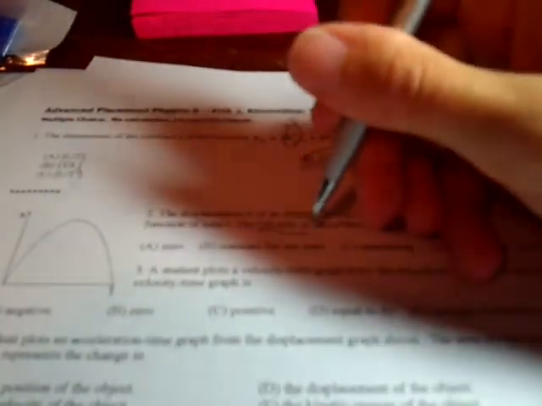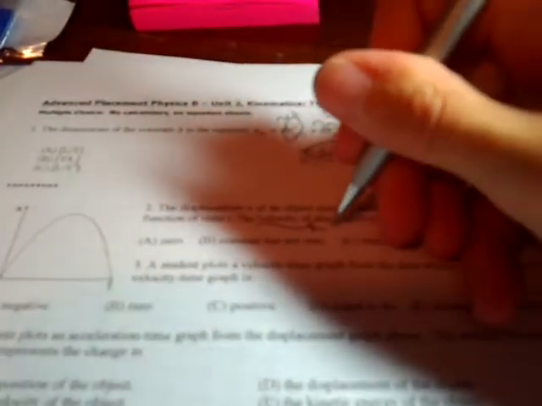Okay, in number 2, it says the displacement x of an object along the x-axis is shown to the left, and we want to know about its velocity. We know velocity is the same as slope, and we know the velocity is not zero, except for maybe at this point right here where the slope is 0.